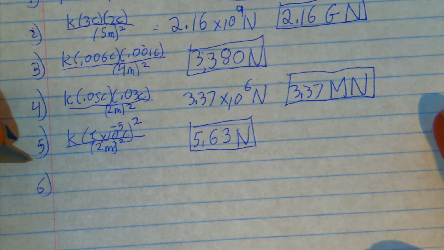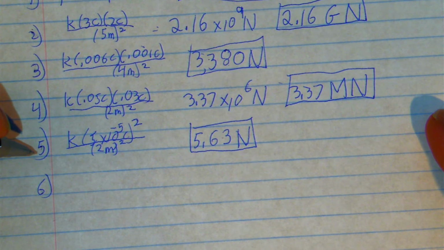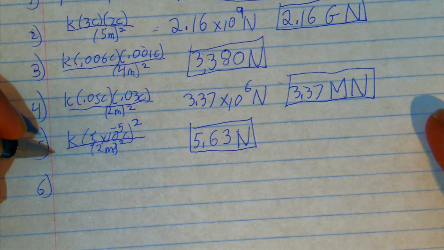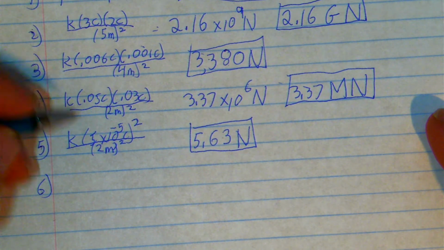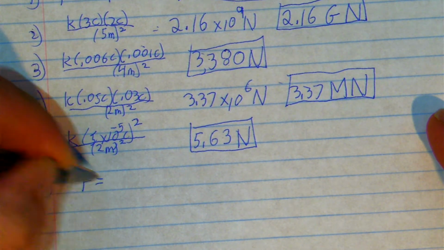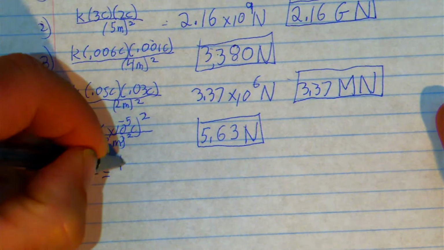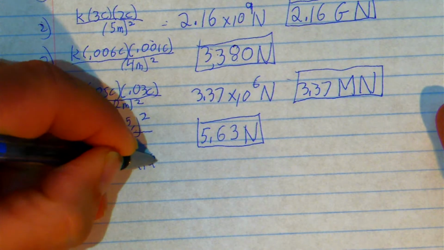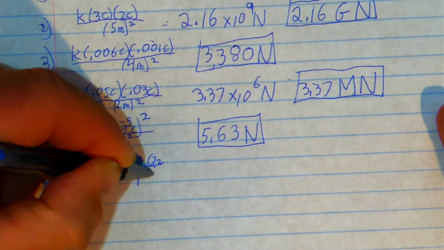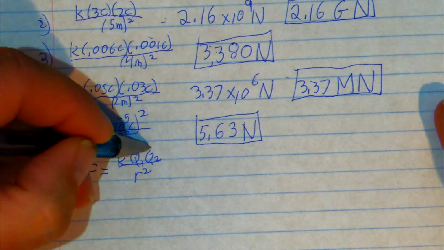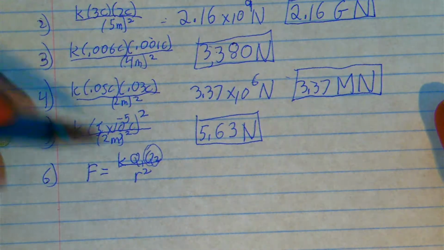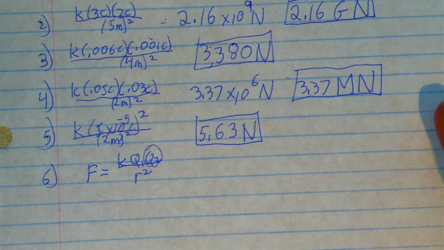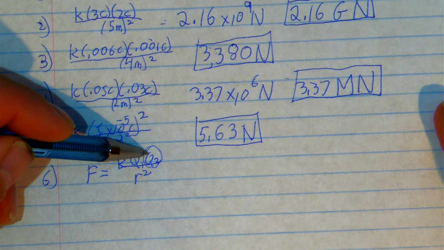Number 6, the force between a pair of charges is 100 newtons. The distance is given. If one charge is this value, what's the strength of the other charge? So you have to do a little bit of algebra first. If F is equal to K times Q1 times Q2 divided by R squared, and the only thing you don't know is Q2, then you have to rearrange this equation to solve for Q2.